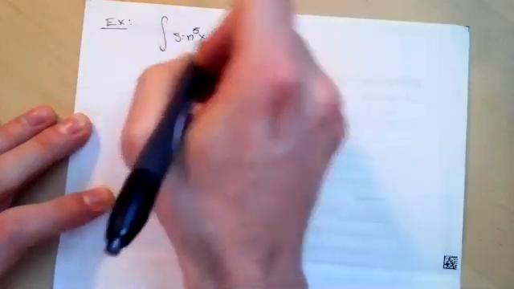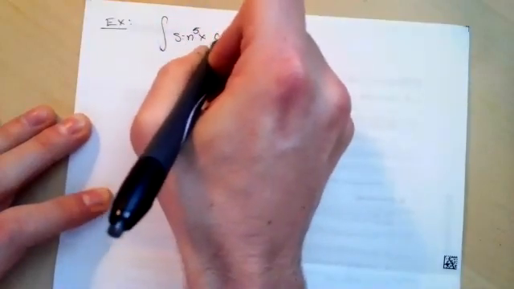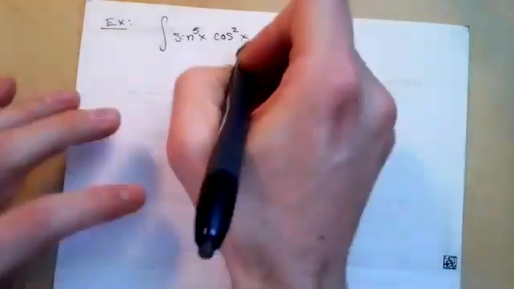Say we want to integrate sine to the fifth of x times cosine squared of x dx.